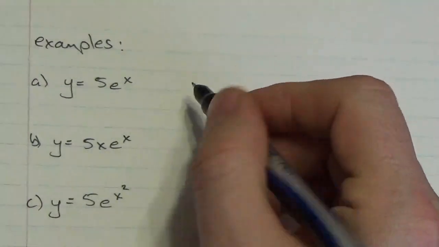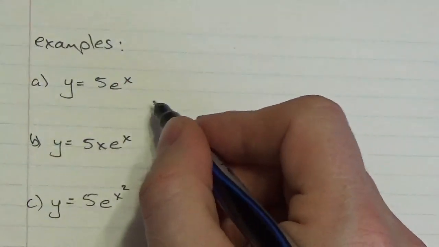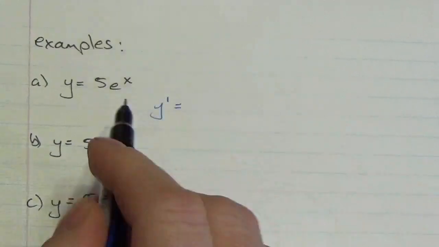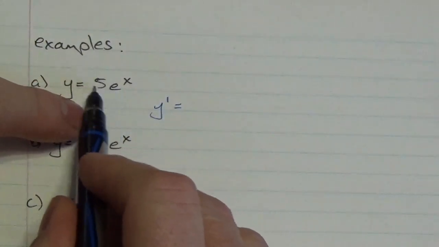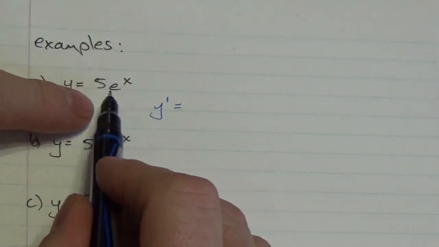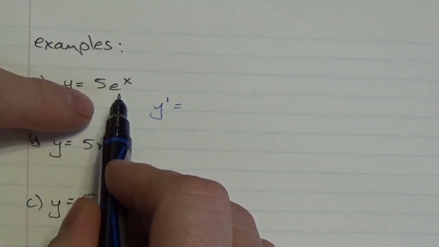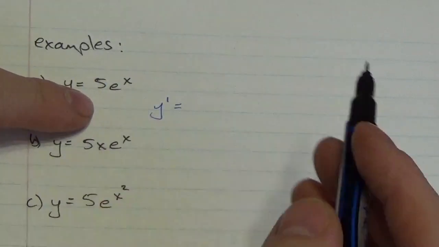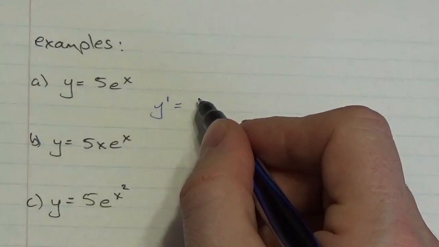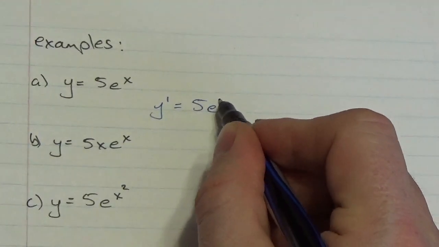So right here, if y is equal to 5e to the x, y prime is going to equal, well, remember, don't worry about the coefficient. That's not the issue here. It's the function here, what we're doing to the independent variable. And the derivative of e to the x is just e to the x. So the derivative of 5e to the x would be 5e to the x.